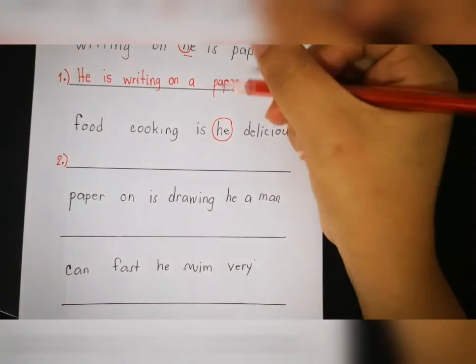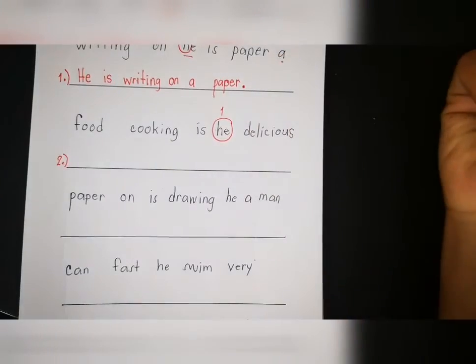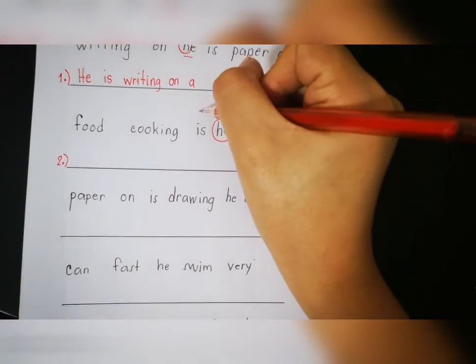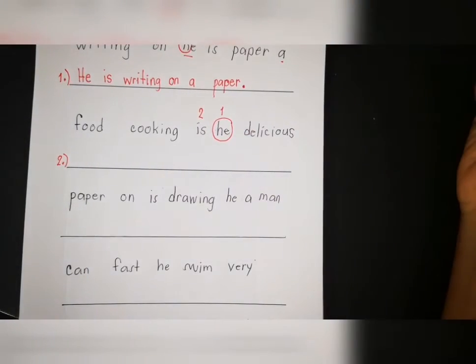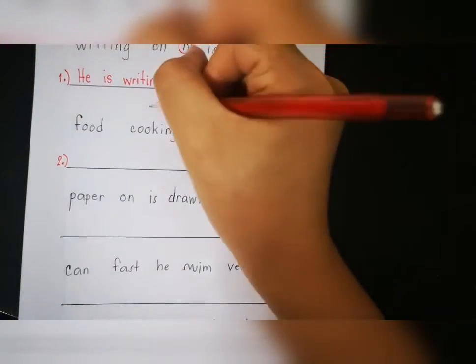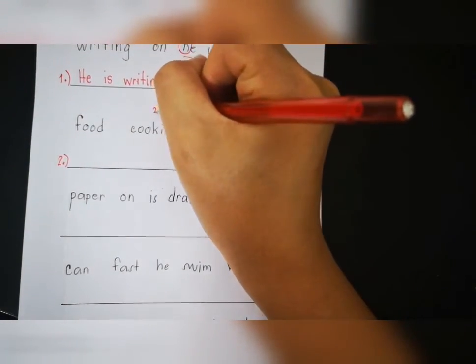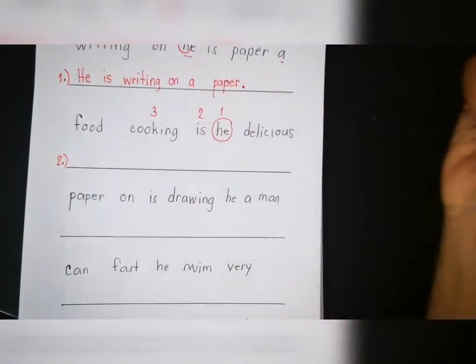So this is number 1, he, and then the next one is is. What is the activity or the action that he is doing? He is cooking. So this is the third one. He is cooking.